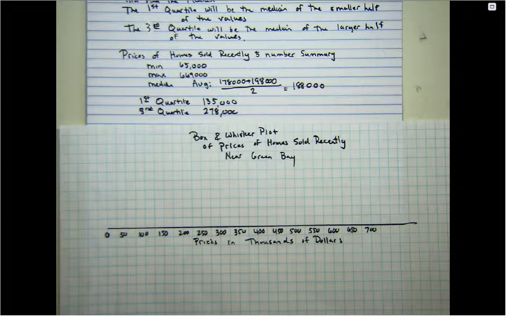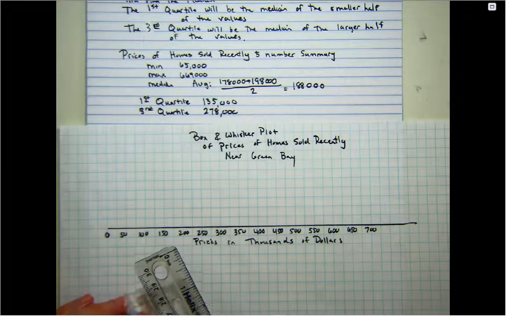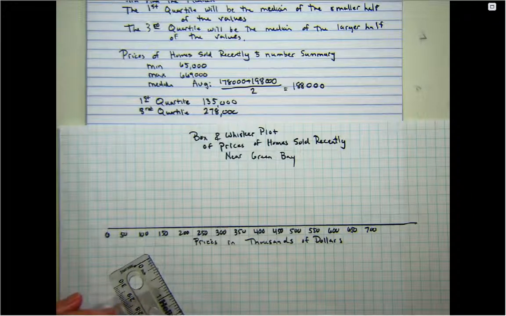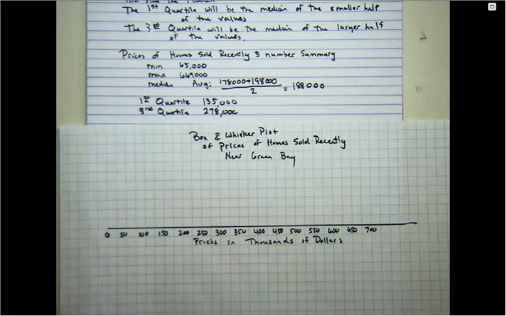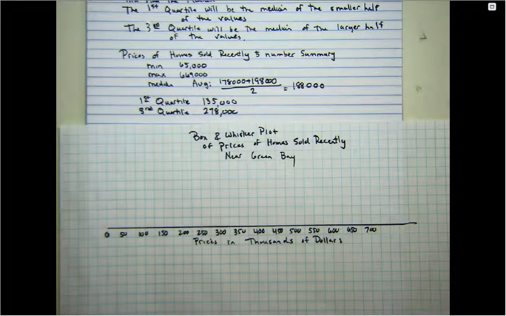Now it's time to plot the information that we've labeled. So we have this nice scale we made, and we plot the 5-number summary on it. There will be no vertical axis, just the horizontal one. So first the median, 188,000. Mine have each line being 25,000.